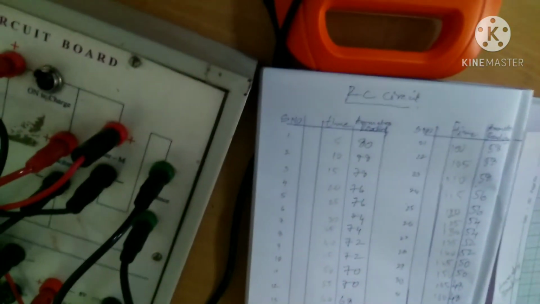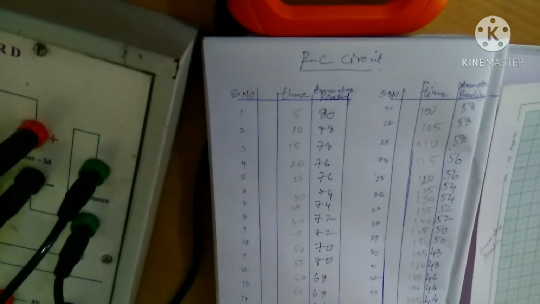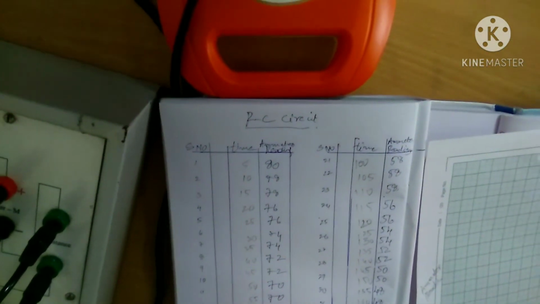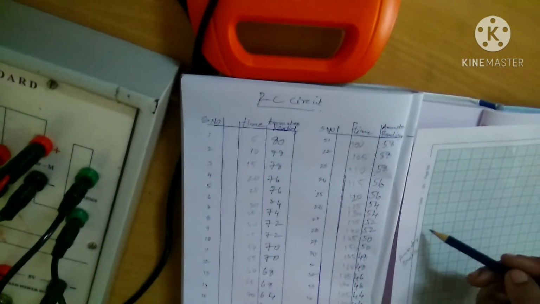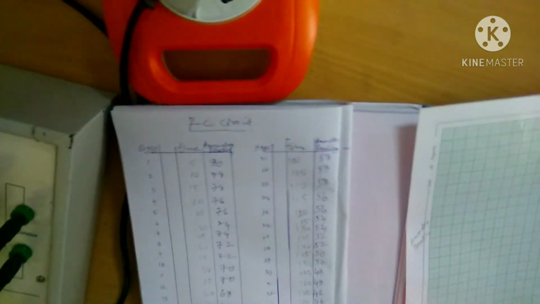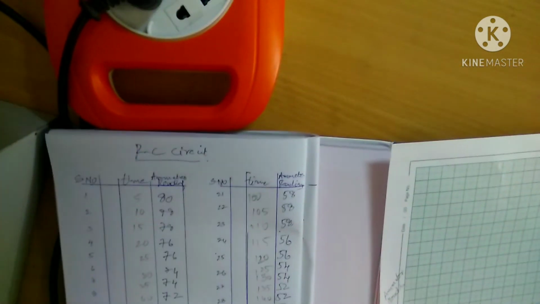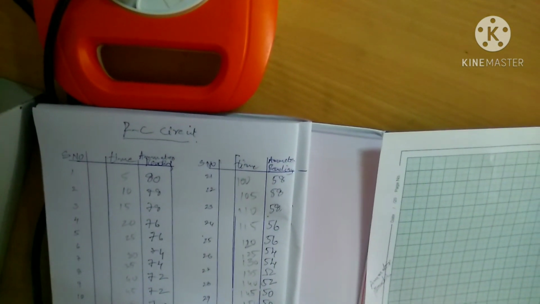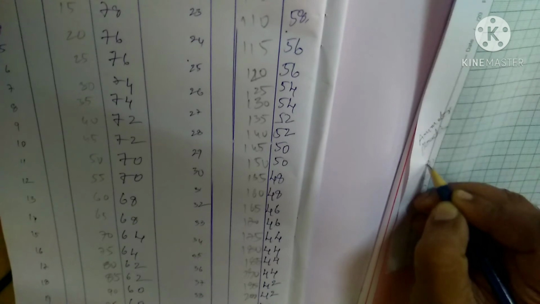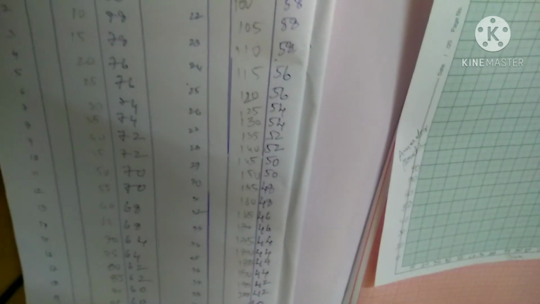Now let us take the values on the ammeter. It is starting from 80 to 40. And how many blocks do we have? 1, 2, 3, up to 19. So approximately we are going to take 10, 10, 10. So let us start with 10 microamperes, 20, 30, 40, 50, 60, 70, 80. This will be a very short graph.